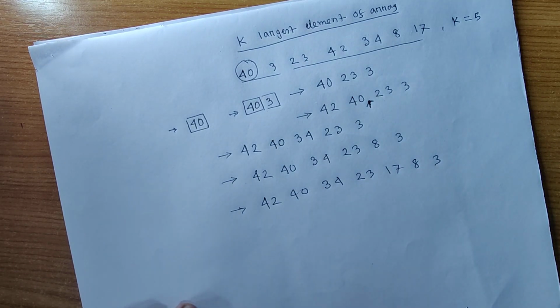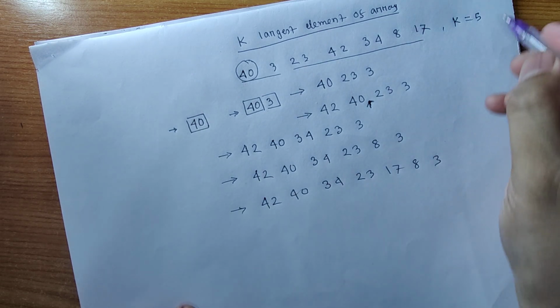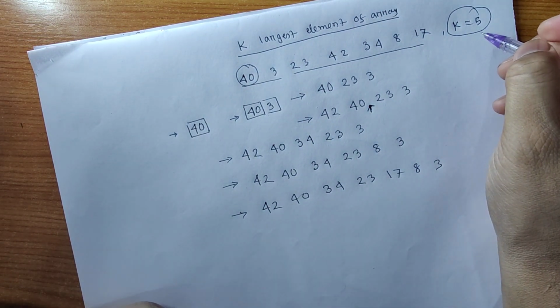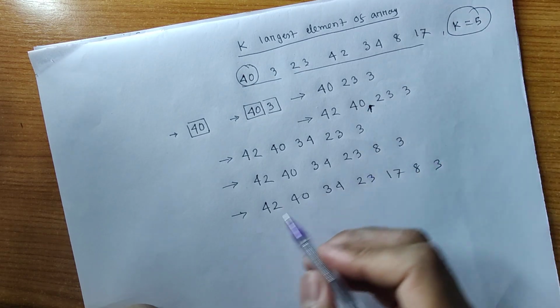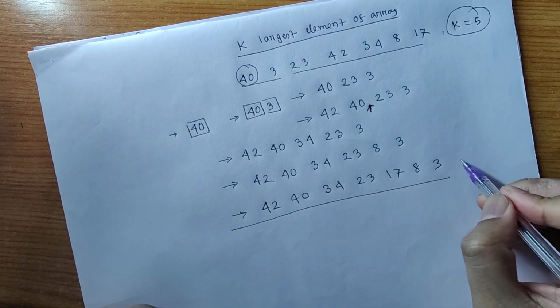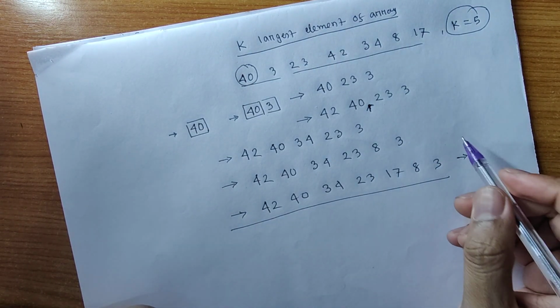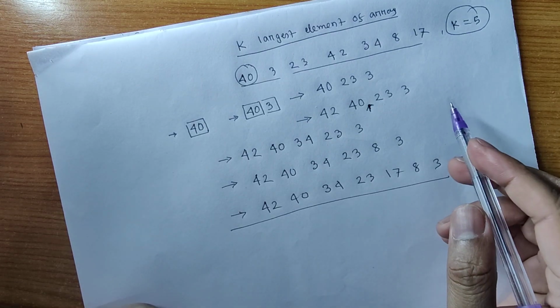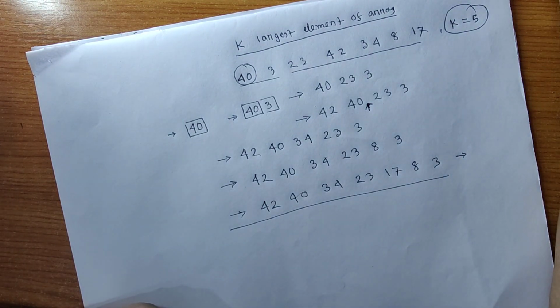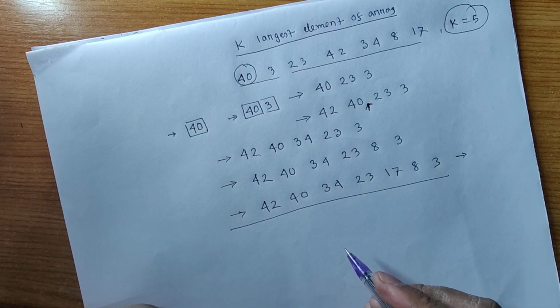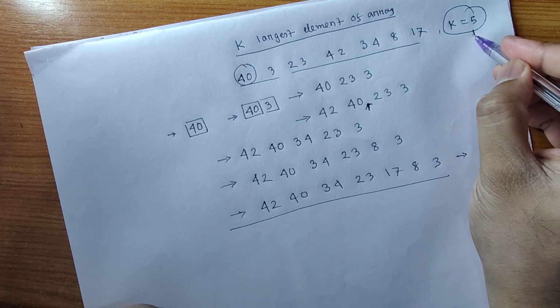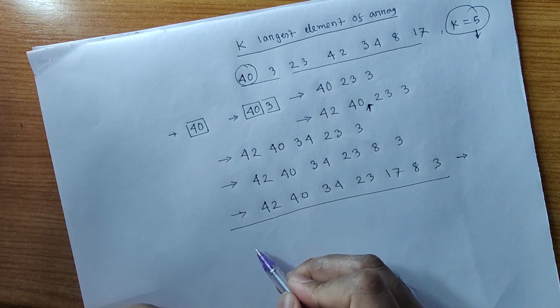Now we need to remove the elements according to the given number k. Okay. So we insert in the heap now, and we need to remove elements. We can remove using k equal to 5. That means the fifth element we need to return. So the other 4 we can delete.